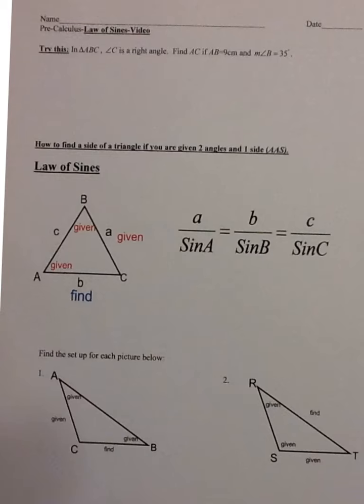So I have triangle ABC and it's a right triangle. And the right angle is C, so I have A and B. Remember, it doesn't matter where you put that. So I have find AC if AB is equal to 9 centimeters and angle B is 35 degrees. So it is a right triangle, and I'm going to use SOHCAHTOA.